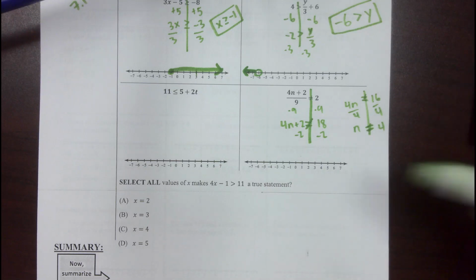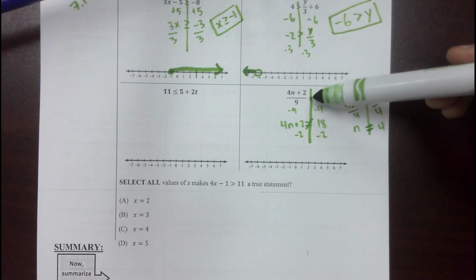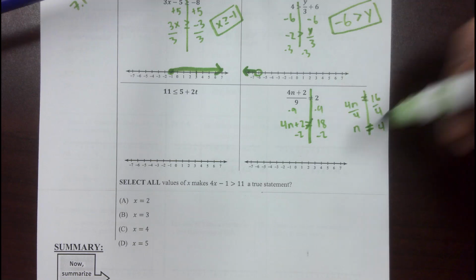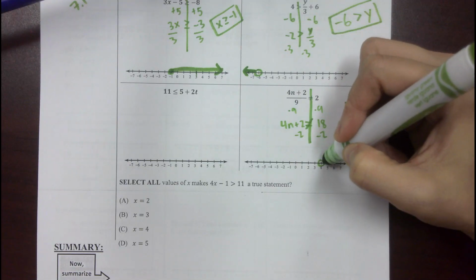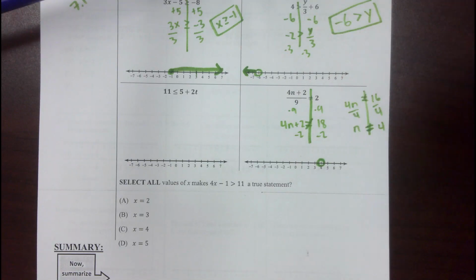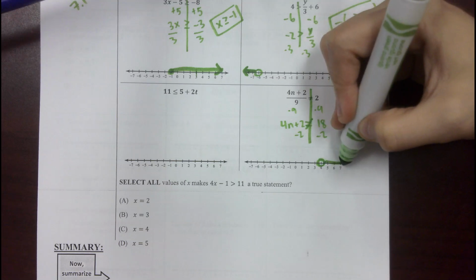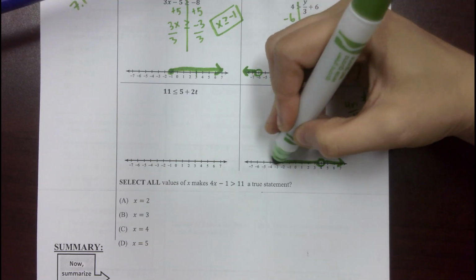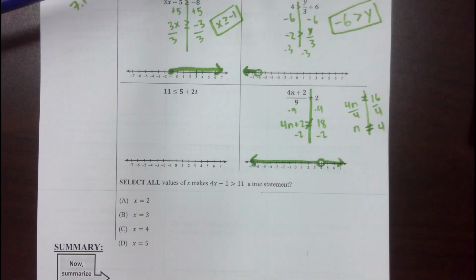So this is the same thing as a 4, but it's just the symbols changing. So it's not equal to 4. We put our open circle on 4, and then we hit the rest of the numbers, less than and greater than. So solving this is like we did in a chapter. Okay, so try this one and then try this one, and then we'll check together.